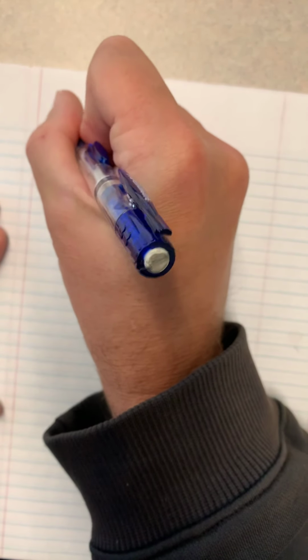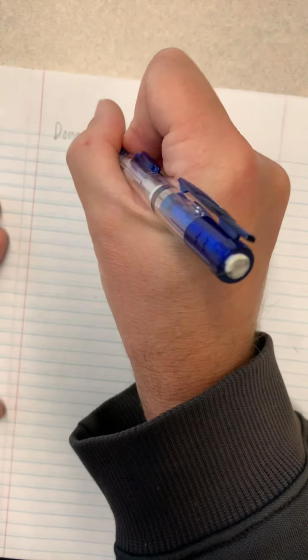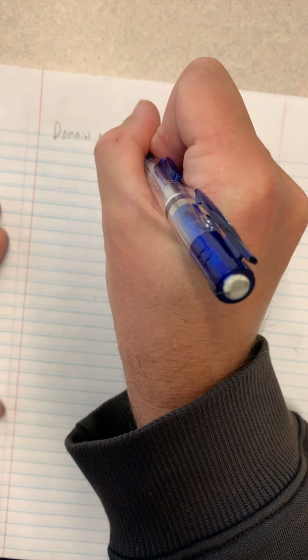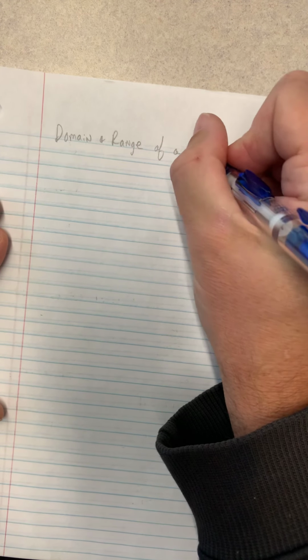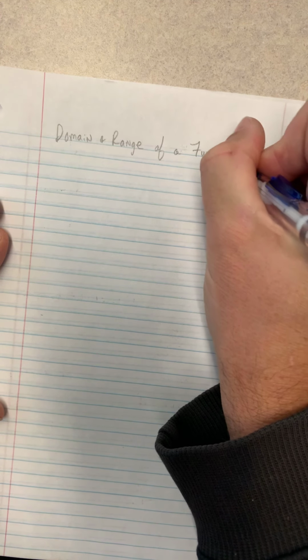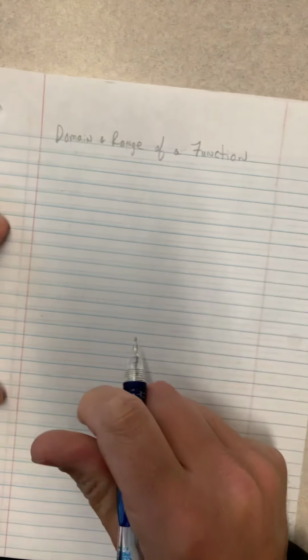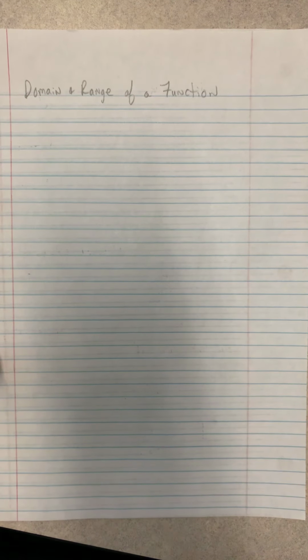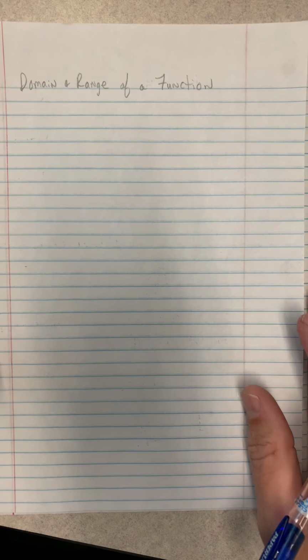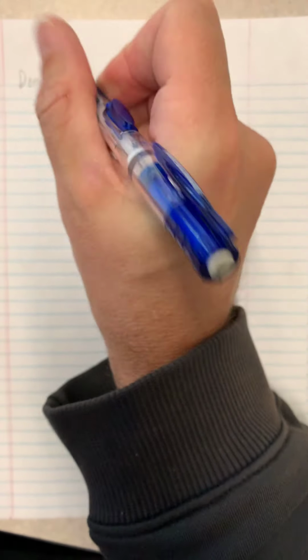Next thing we need to look at is domain and range of a function. The domain and range, and hopefully you've heard of this before. Doing in-person classes this week, some had, some hadn't, more hadn't or didn't remember what domain and range were. We're going to do some definitions.